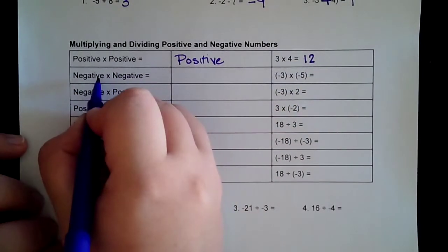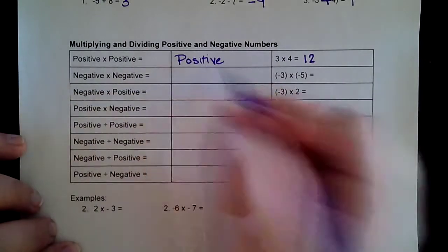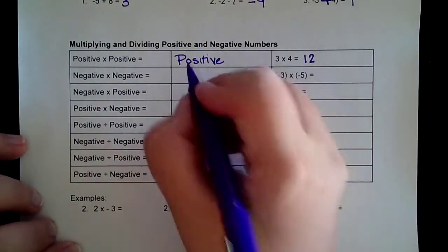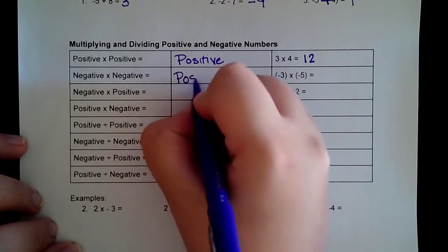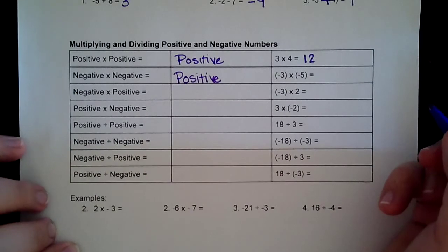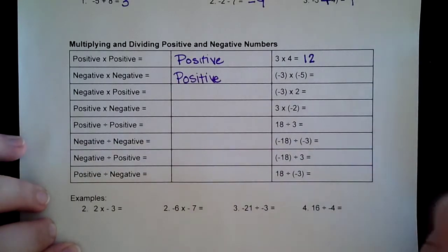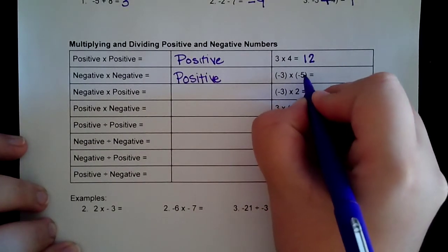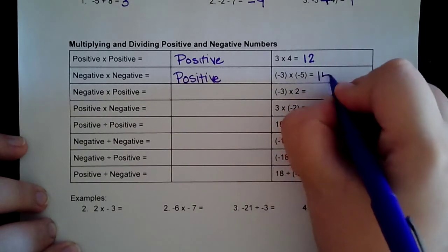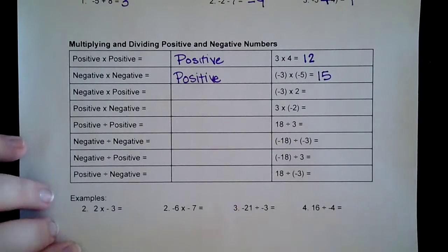This one's a little tricky. You'd think positive times positive is a positive, so negative times negative is a negative, right? No. This one is actually also a positive. And the reason for that is the same thing as when we are subtracting negative numbers from up above. The negatives actually cancel each other out, negative, negative, and we get positive 15.